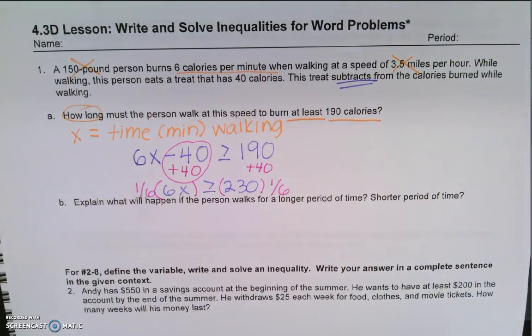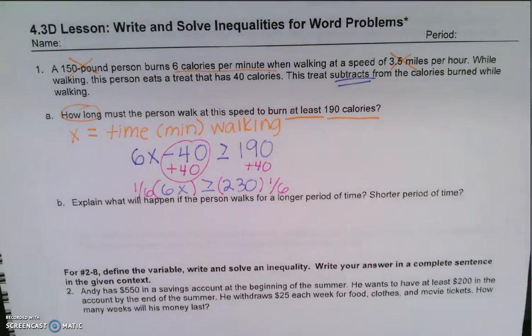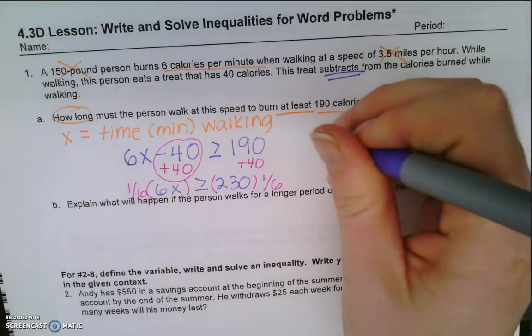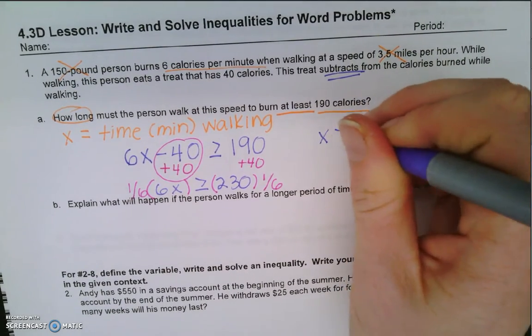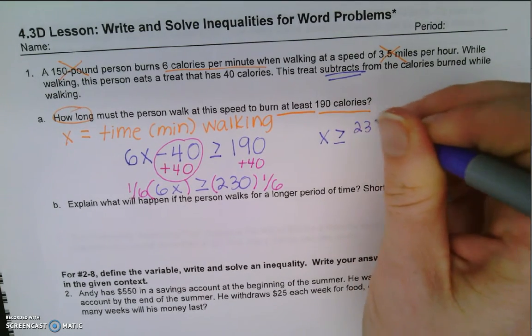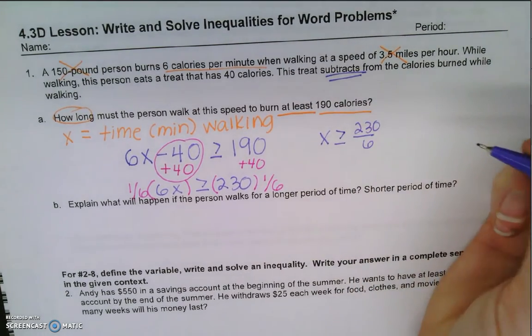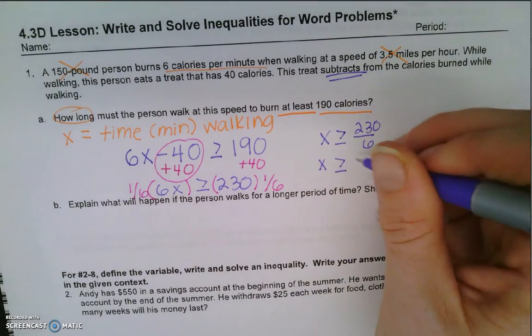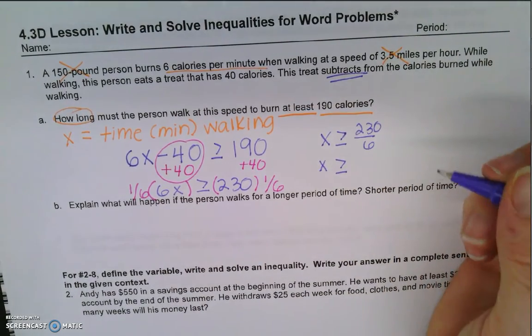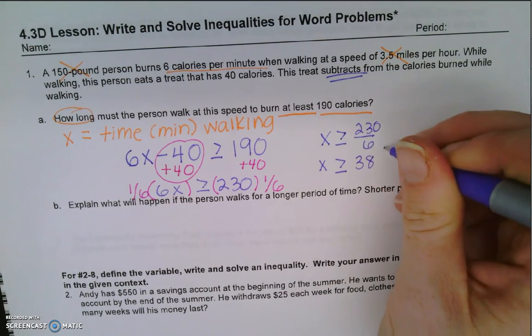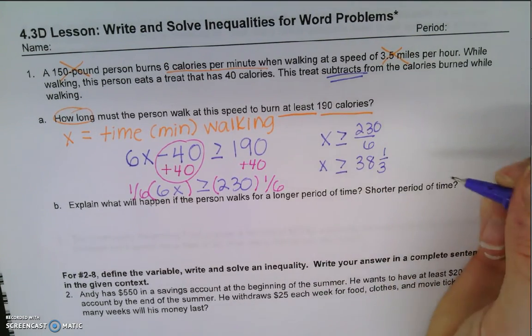Oh, do I need to flip my inequality symbol? Nope, we're not multiplying or dividing by a negative. So we'd end up with x is greater than or equal to 230 over 6, which we wouldn't really talk about that much as a human. We would communicate it as 6 goes into 230 38 times with a third left over.